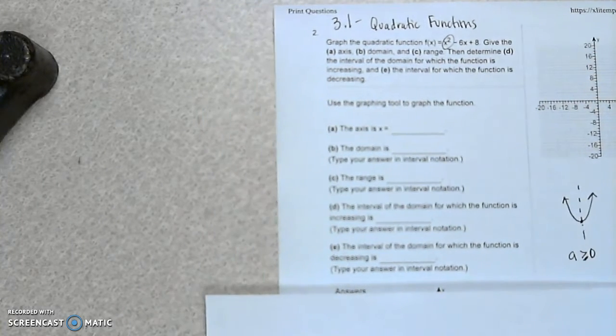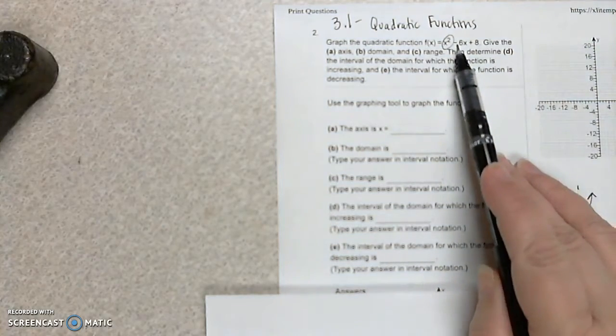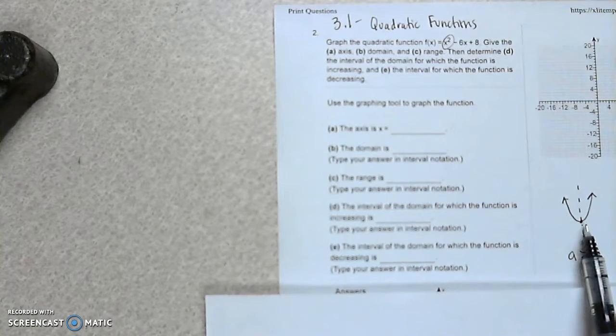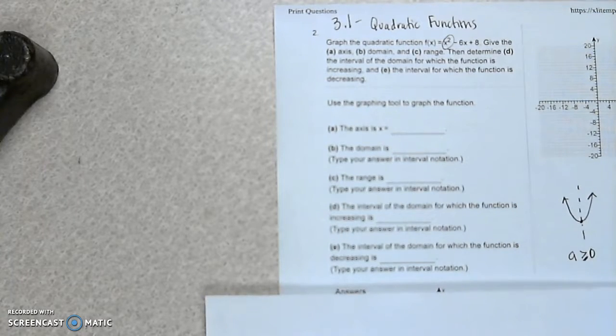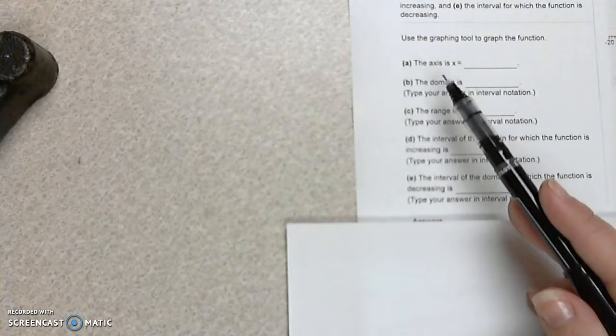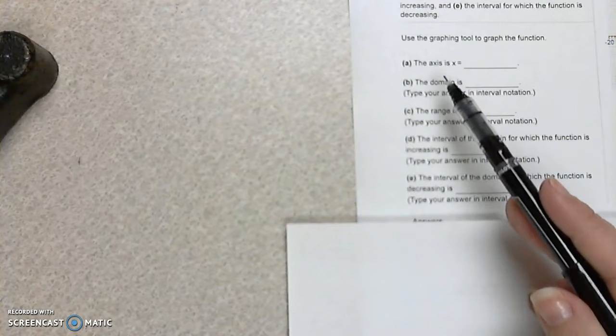Alright, so when we look at our function x squared minus 6x plus 8, I can see that the leading coefficient is a positive 1. So my graph, when I graph it, should look like this. Alright, I know it should open up like that. Alright, so the first thing we're going to do is we're going to find the axis of symmetry, and also that's going to tell us the x value of our vertex.